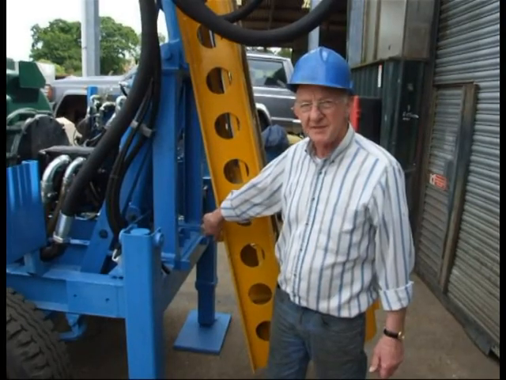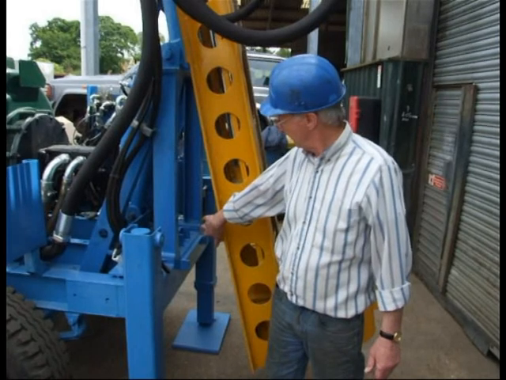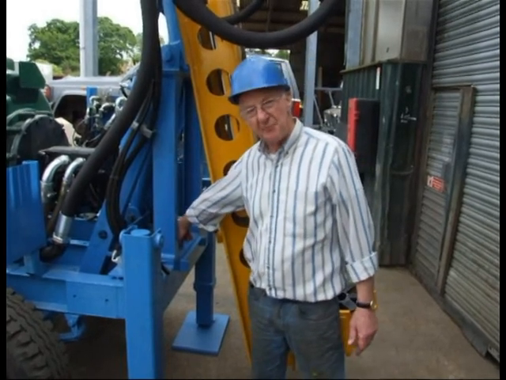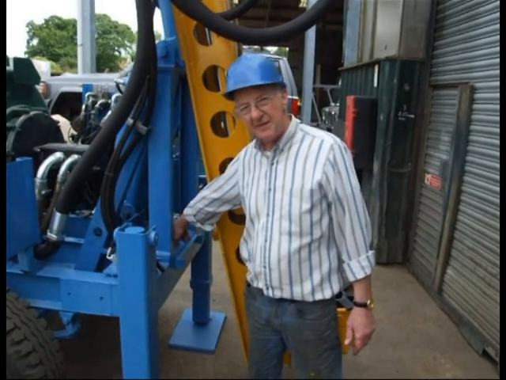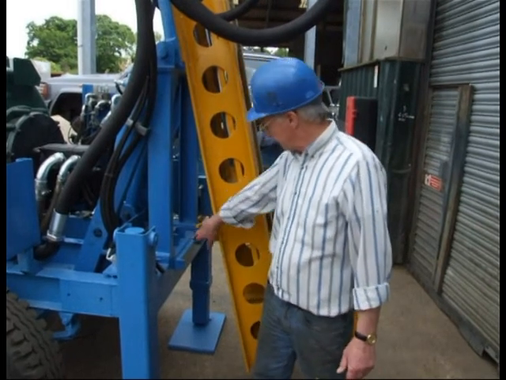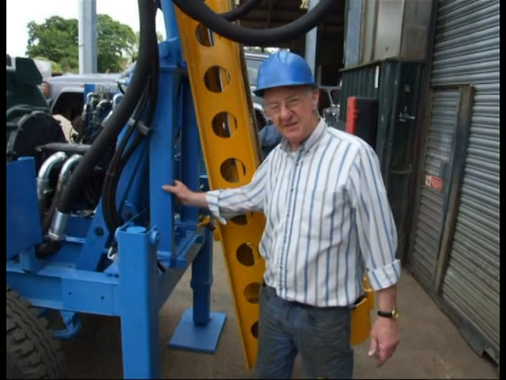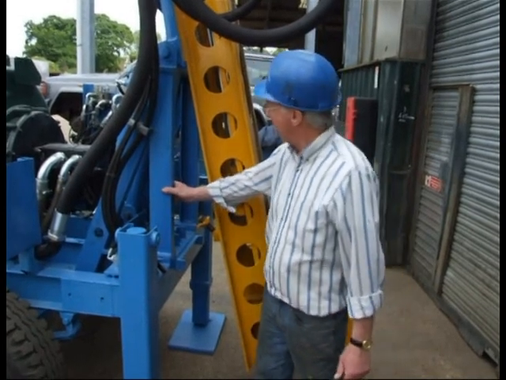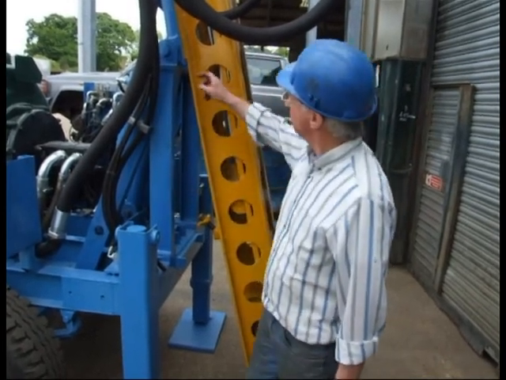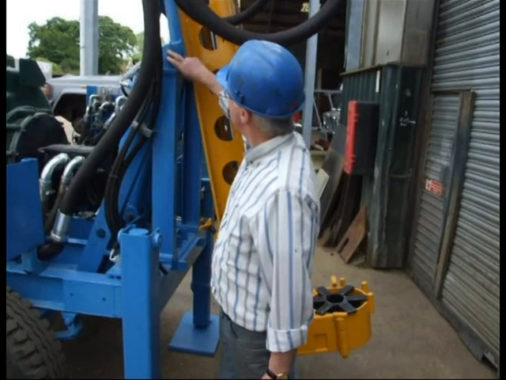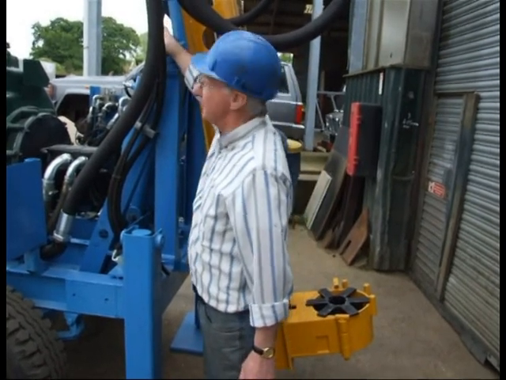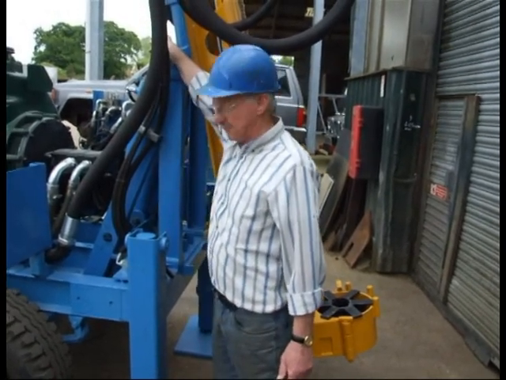Behind the mast there is a screw jack which fits into a bracket on the chassis. This enables us to mechanically tie the mast into the machine and takes any wear off both the pins and the cylinders.